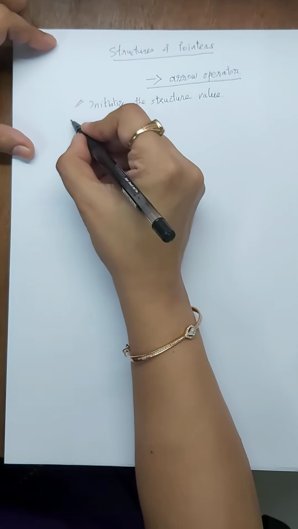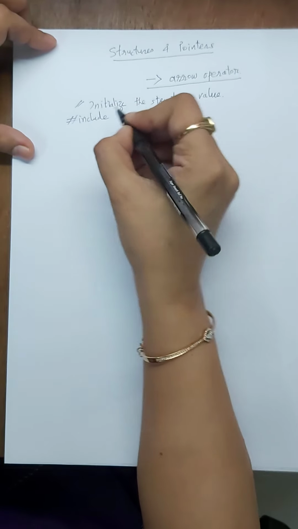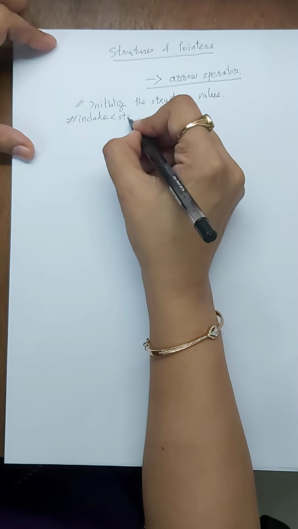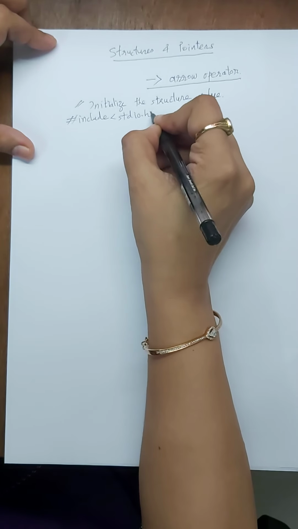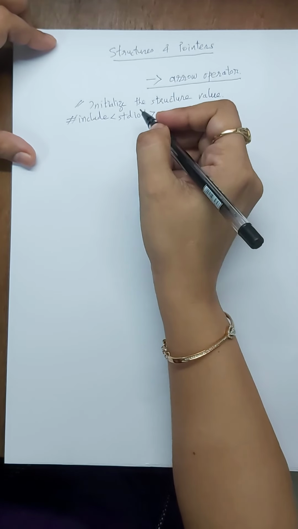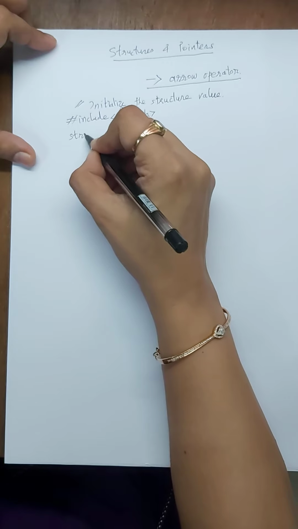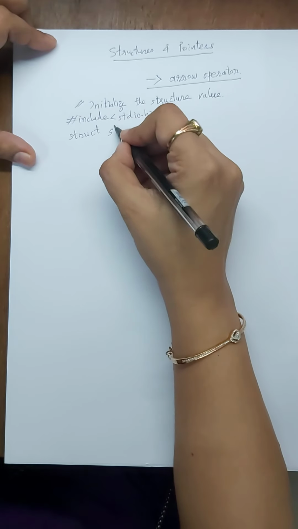Here in this example, first we'll use the statement include stdio.h to have access to all input and output libraries in our program. Now we'll define the structure, say struct student.